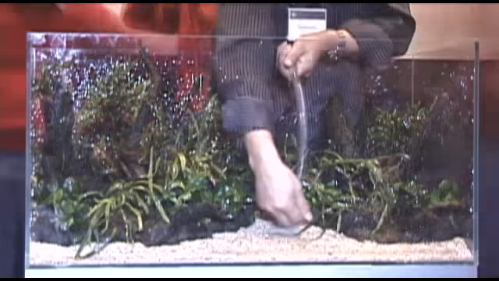Is that a determining factor in where they're placed in the aquarium? Like I see light in the front and in the back. Can you talk about how many different kinds of plants you use in a display?